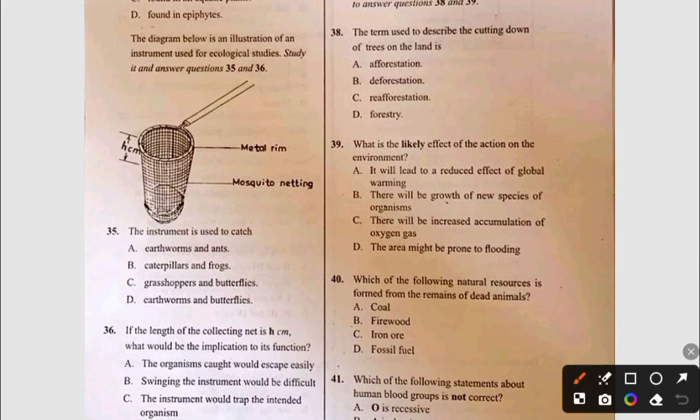40. Which of the following natural resources is formed from the remains of dead animals? A. Coal. B. Firewood. C. Iron ore. D. Fossil fuel. Answer to question 40 is D. Fossil fuel.